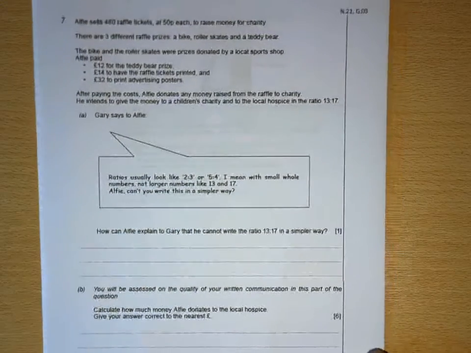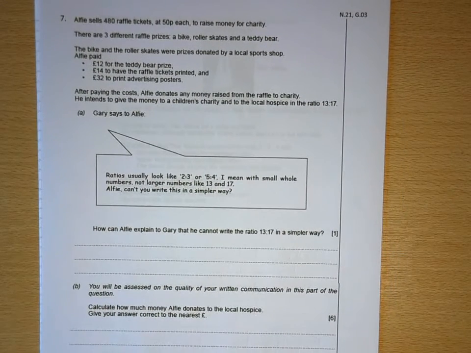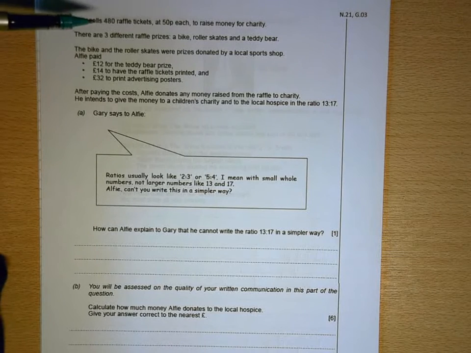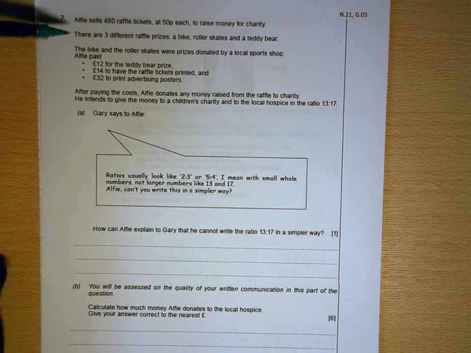Question 7. Alfie sells 480 raffle tickets at 50p each to raise money for charity. There are 3 different raffle prizes: a bike, roller skates and a teddy bear. The bike and the roller skates were prizes donated by a local sports shop.